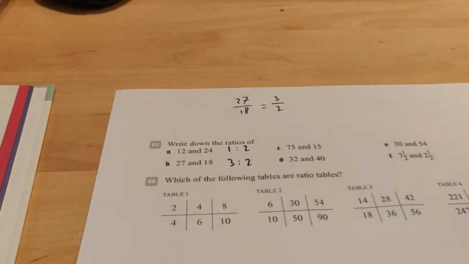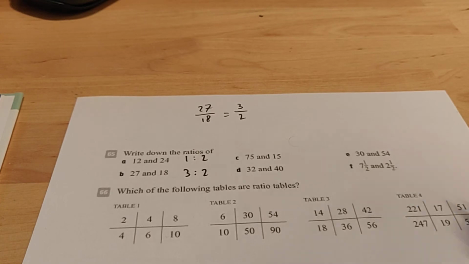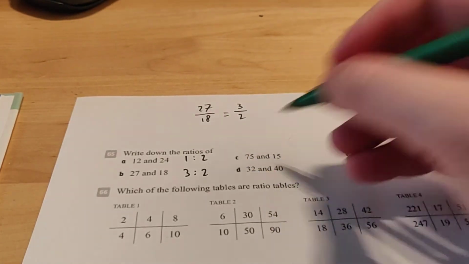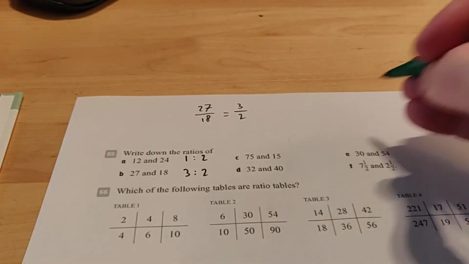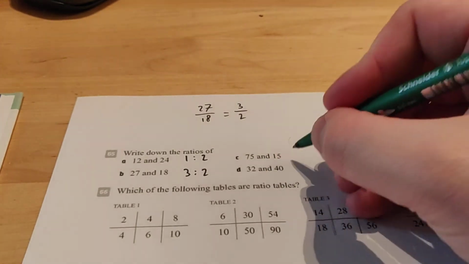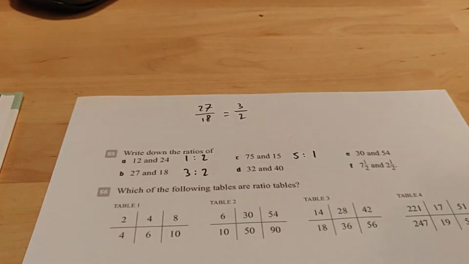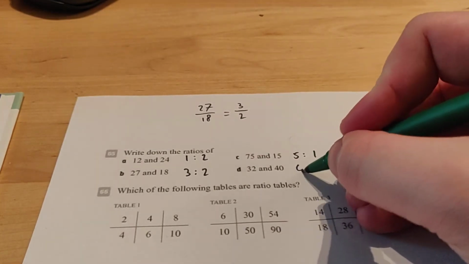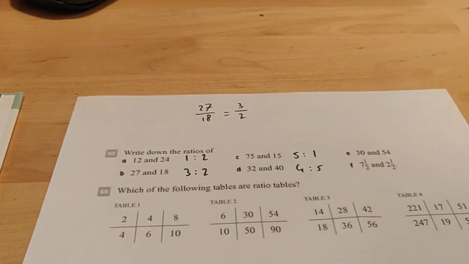And for this one we have 75 and 15. So you have to figure out what can we divide both of these by. We can divide both of them by 15. And here you have 5 and here you have 1. And these two you can divide both by 8. And then here you have 4 and here you have 5. So this is the ratio.